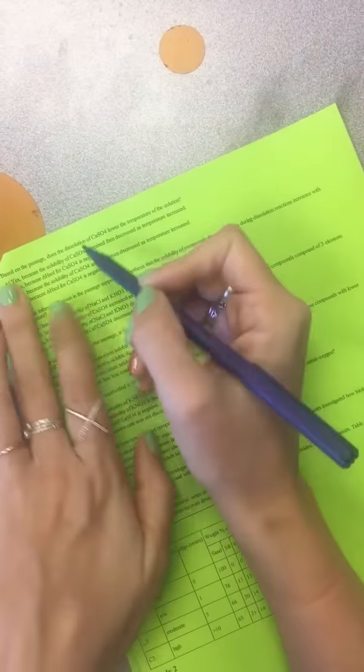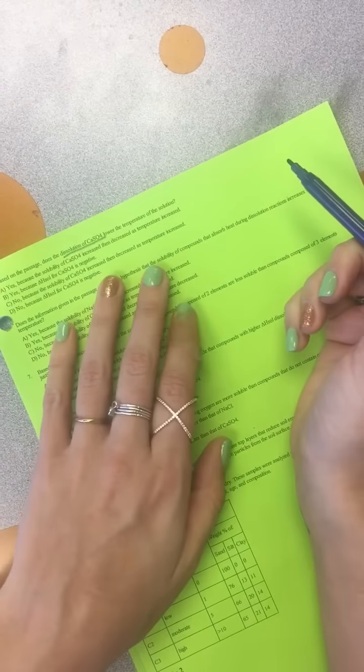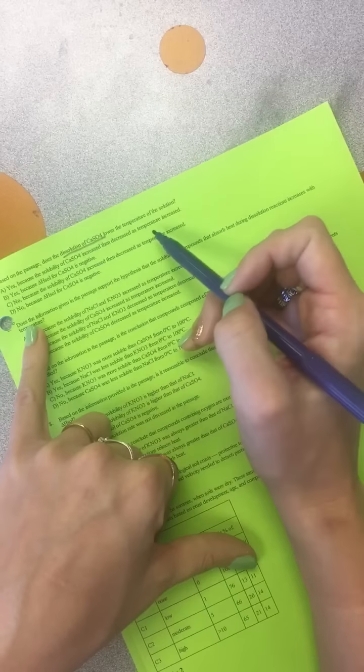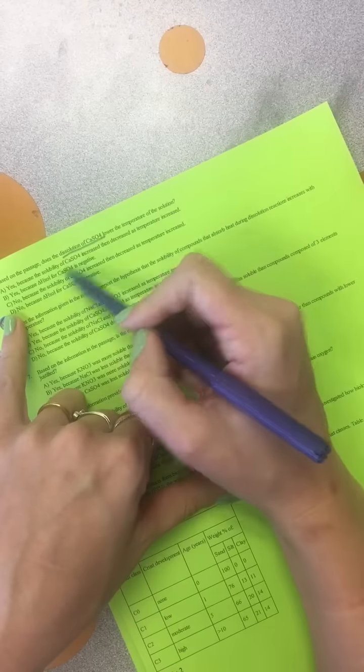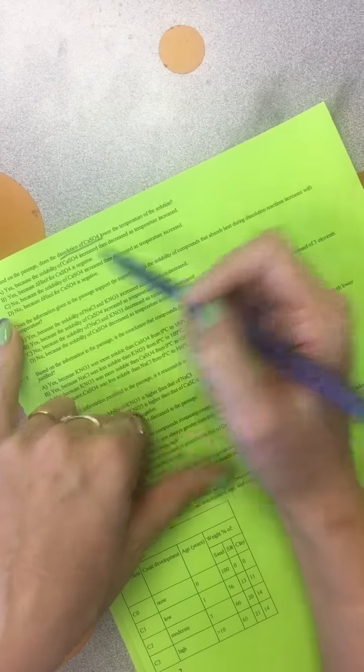And the last one for this exit ticket, based on the passage, does the dissolution of CaSO4 lower the temperature of the solution? A: Yes, because the solubility increased then decreased. B: Yes, because ΔH for CaSO4 is negative. C: No, because the solubility increased then decreased. D: No, because ΔH for CaSO4 is negative.